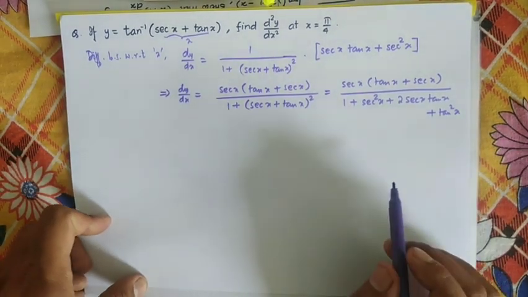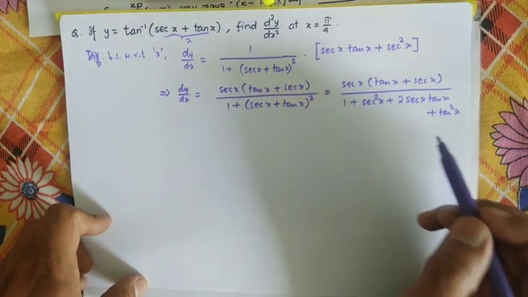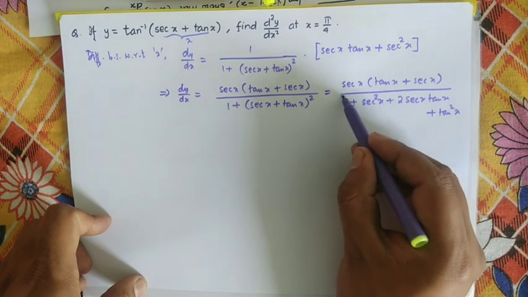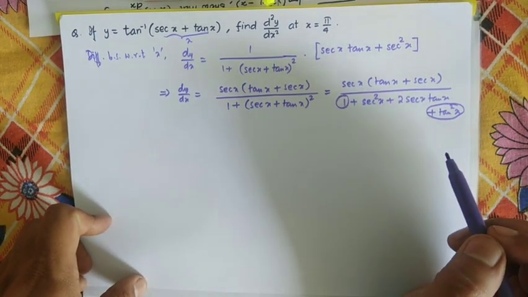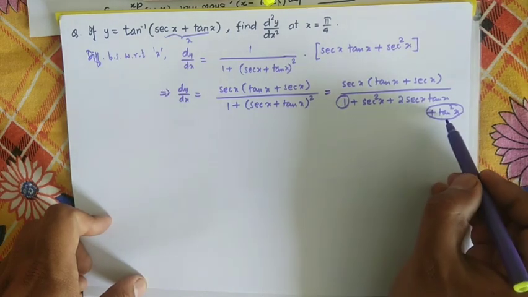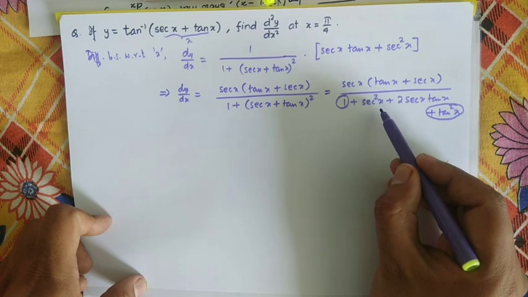Now we know that sec square theta can be written as 1 plus tan square theta, so instead of this and this, I'll write sec square x, and that sec square x along with this sec square x becomes 2 sec square x.